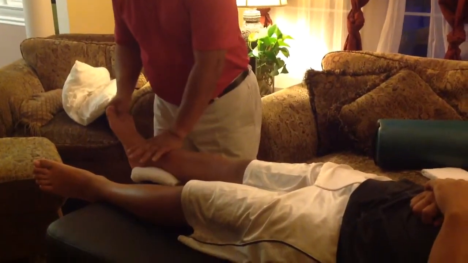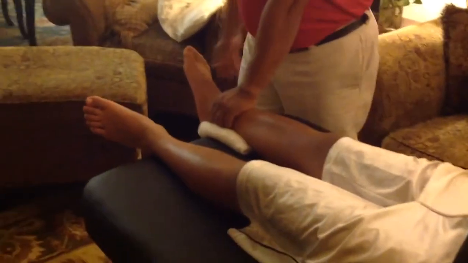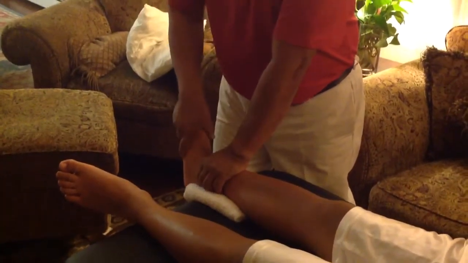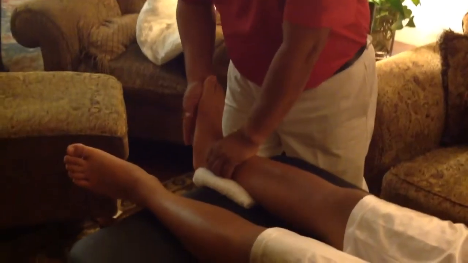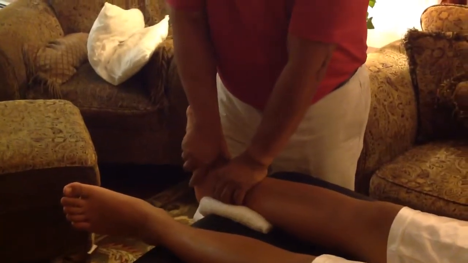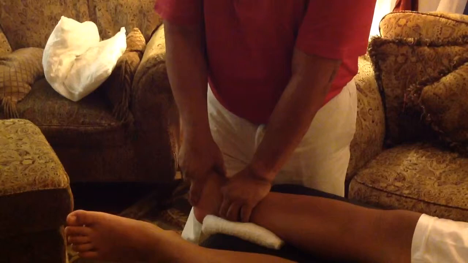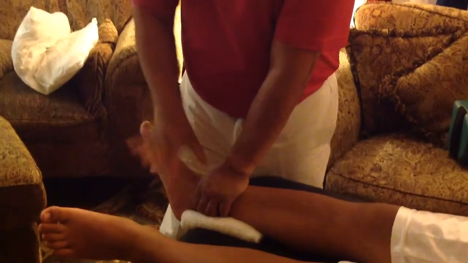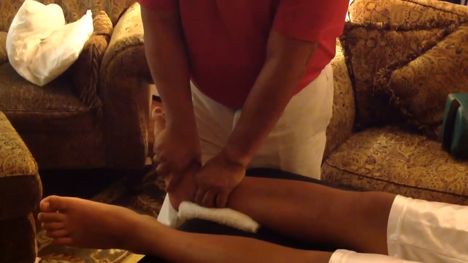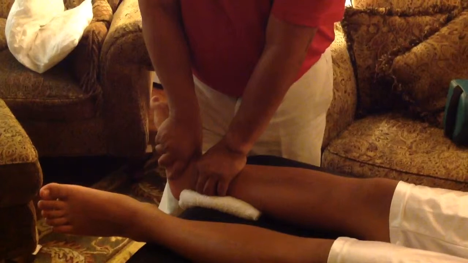So I'm going to support the distal tibiofibular right here, just above the malleoli, and I'm going to position the foot into neutral position, and I'm going to cup the talus right here. Okay, just in neutral position a little bit with my finger. Okay, and then I'm going to apply this posterior glide.